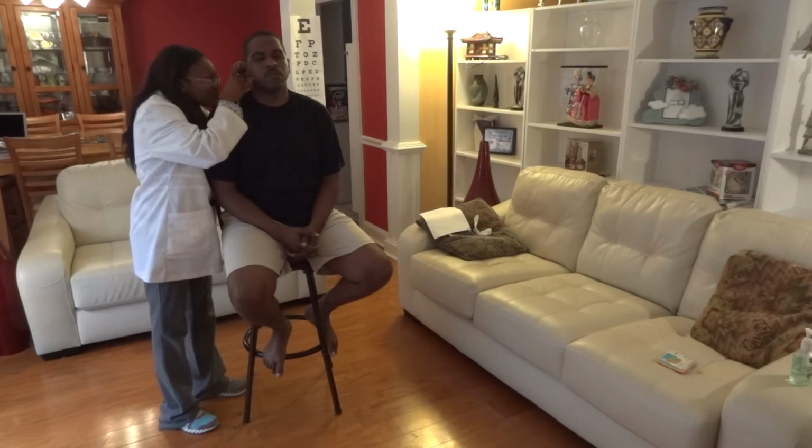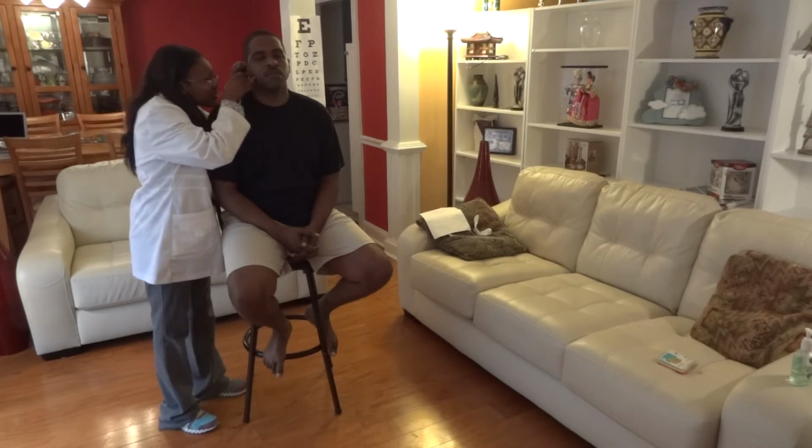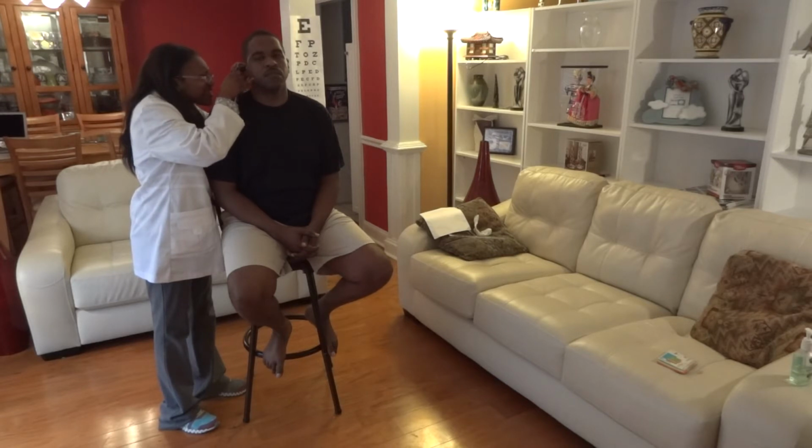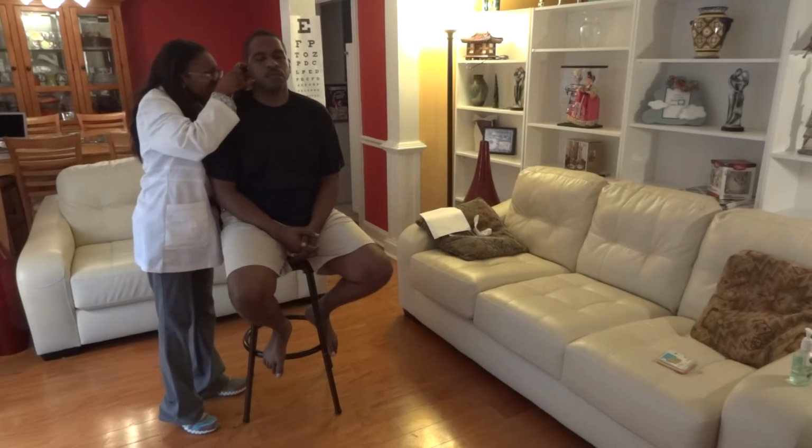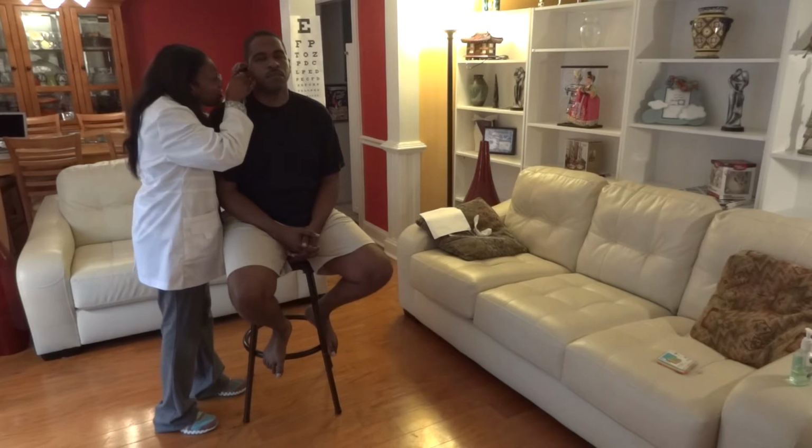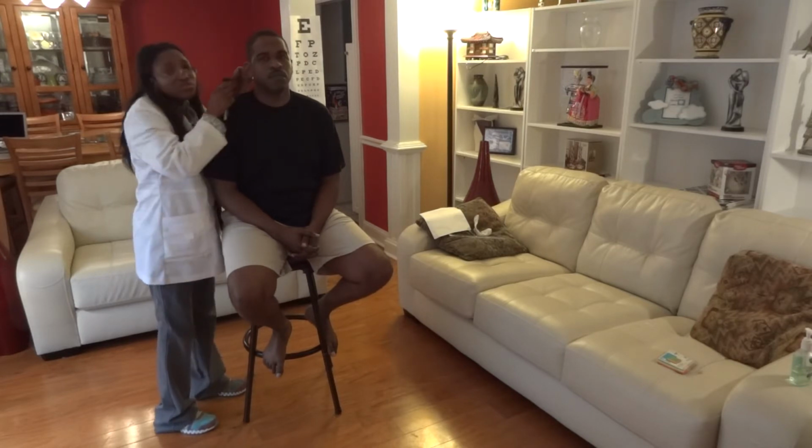And so you do the same thing on the other side. You're going to do it on the right side. So we're going to assess the right ear the same way we assess the left ear. Going to go all the way around. We're going to notice the light reflex of the tympanic membrane. It is within normal limits.